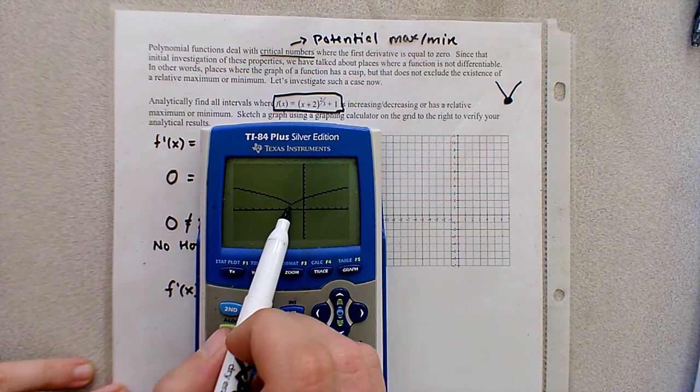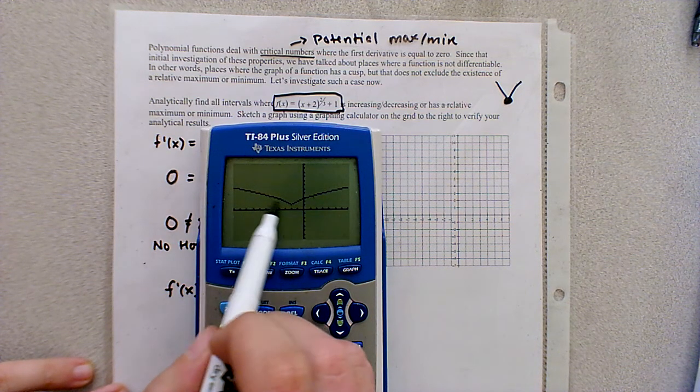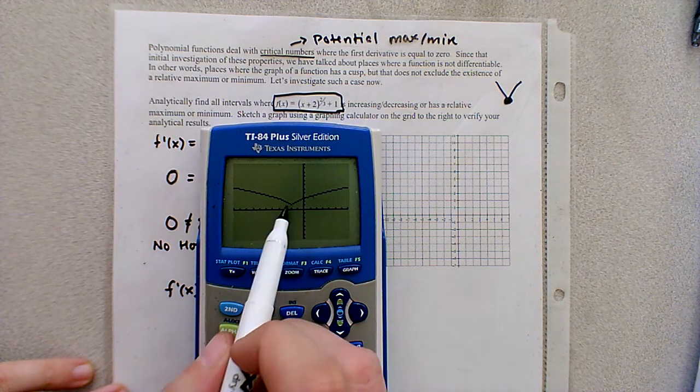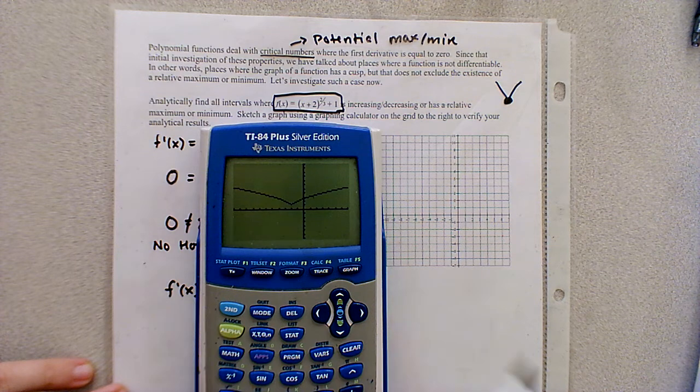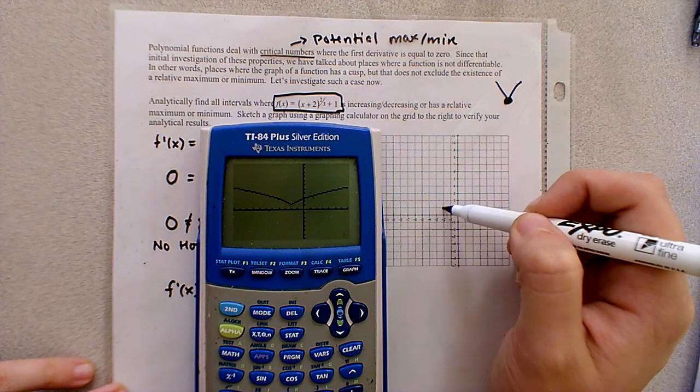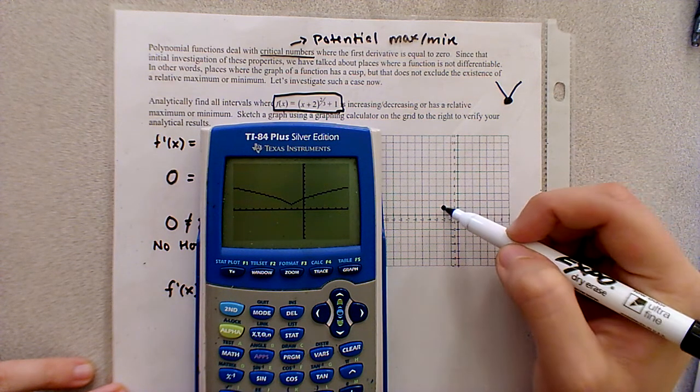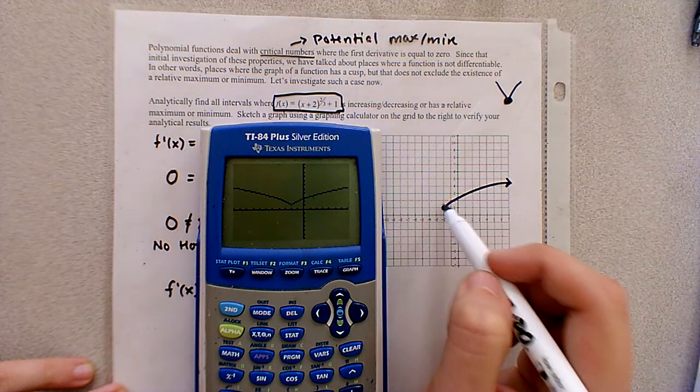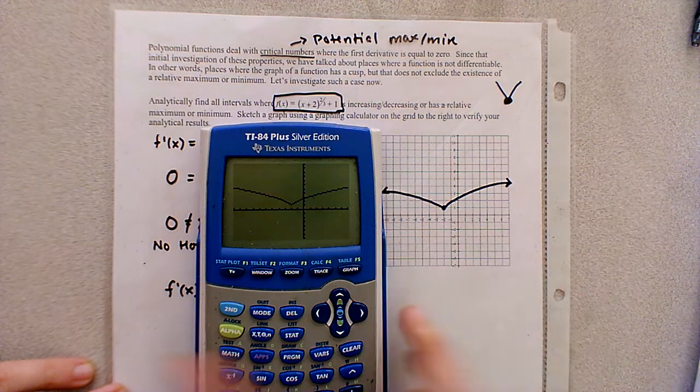But notice how at negative 2, we do have that sharp point where the graph drastically changes direction in which it's traveling. So it looks like that happens at (-2, 1). And we'll just go ahead and draw in the rough shape of the graph on the other side.